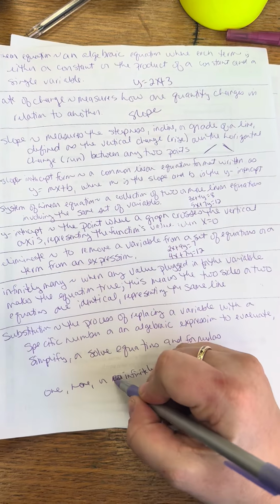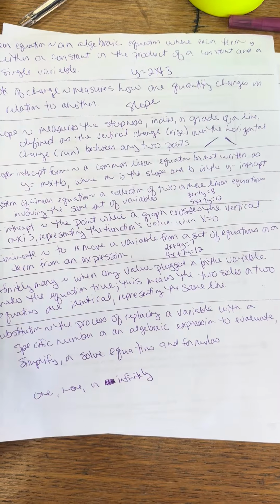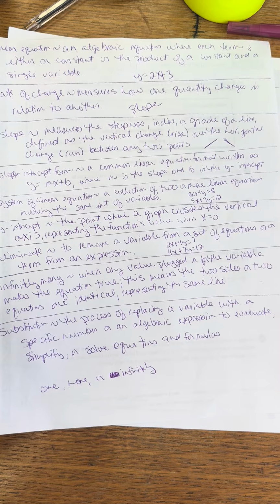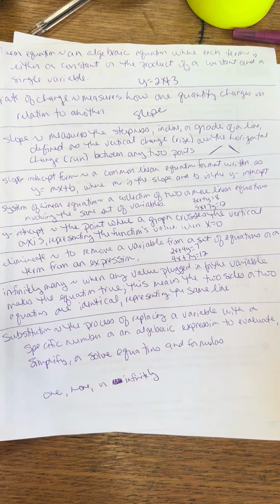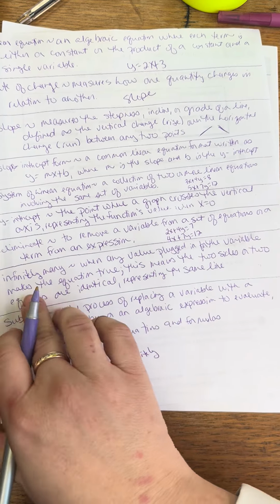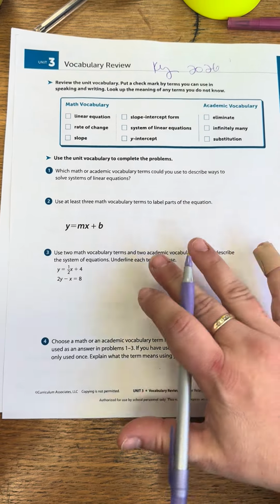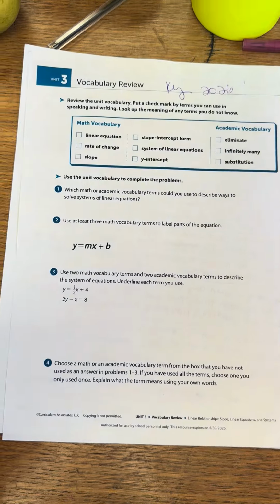And lastly, substitution, the process of replacing a variable with a specific number or an algebraic expression to evaluate, simplify, or solve equations and formulas. So now that we have those definitions, we can go ahead and answer these questions.